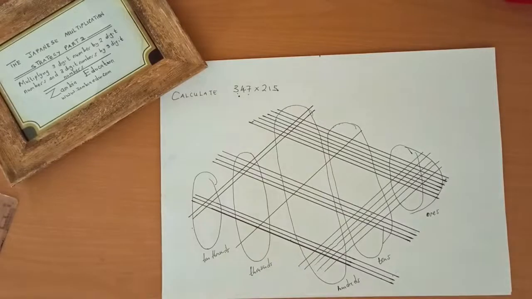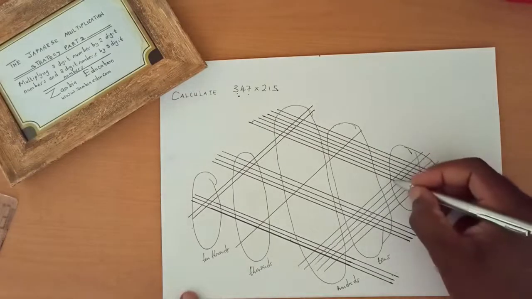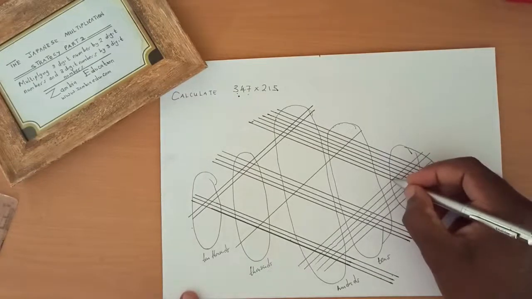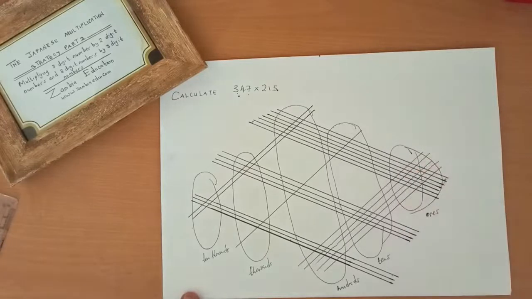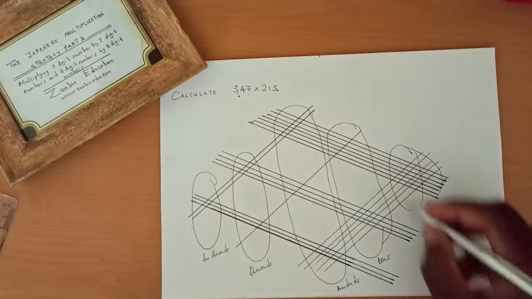Let's begin our multiplication, our calculation. Let's count the line intersections or the line crossings in each segment, starting from the ones to the tens to the hundreds to the thousands and then to the tens of thousands. So let's begin. Make sure you don't miss out any line crossing. If you do, your answer is likely to be wrong. So you really have to make sure that every line intersection has been counted.